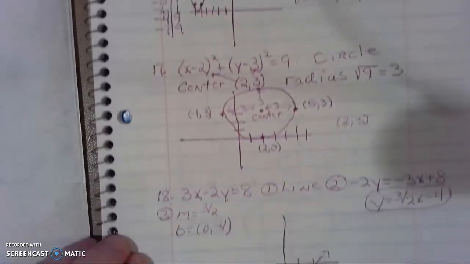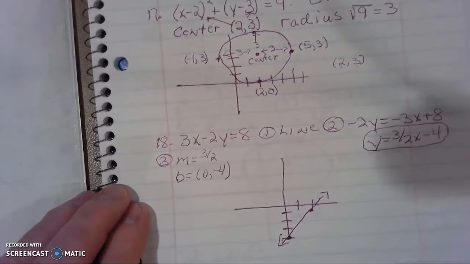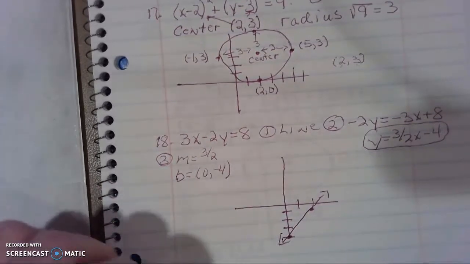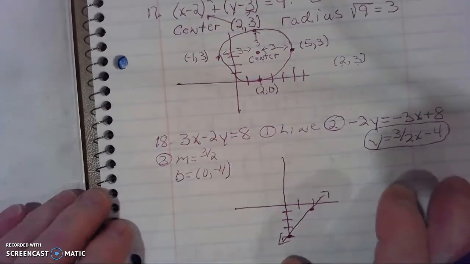18 is a line, which we've worked a lot on, so that's a line. There's what you do.